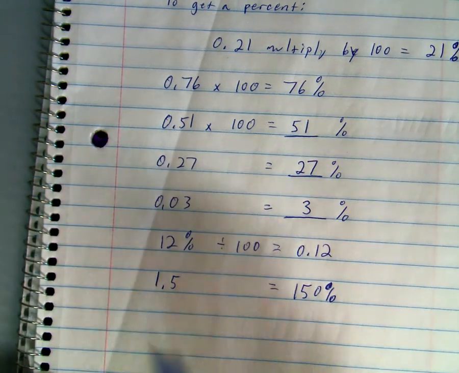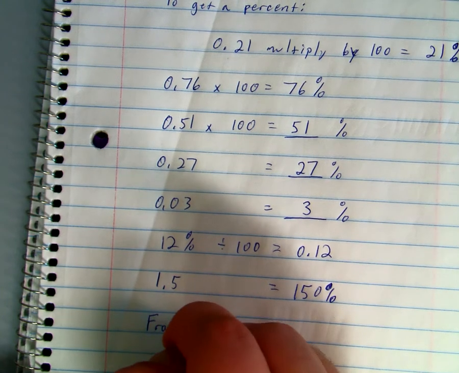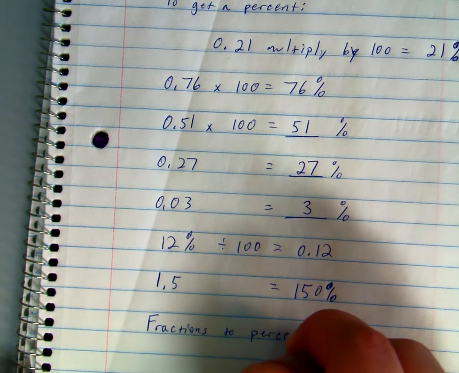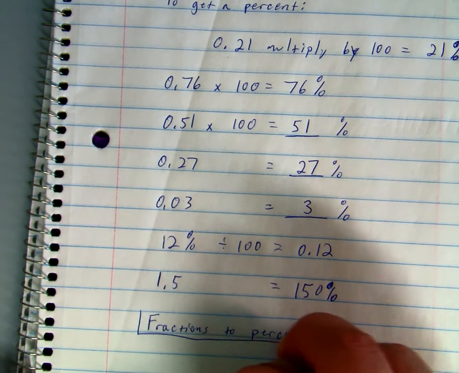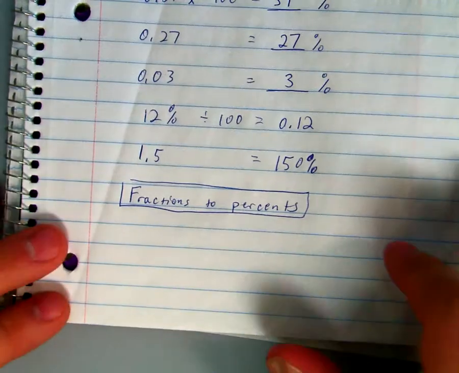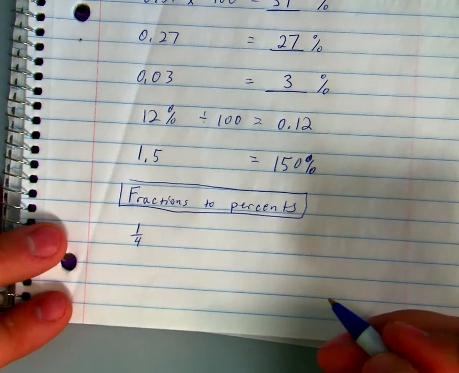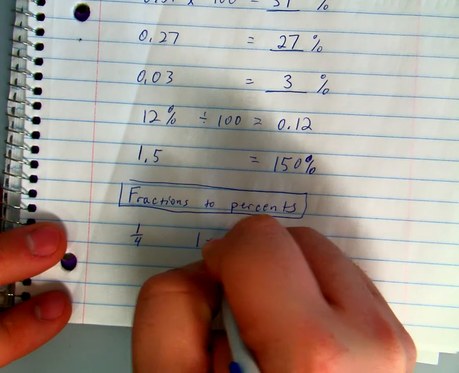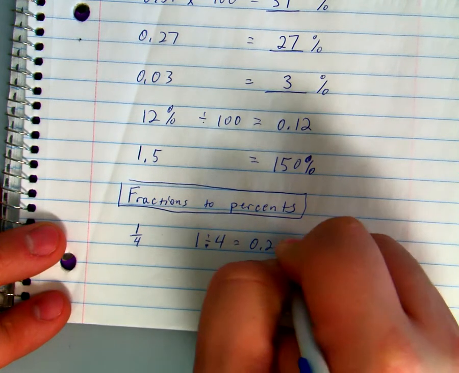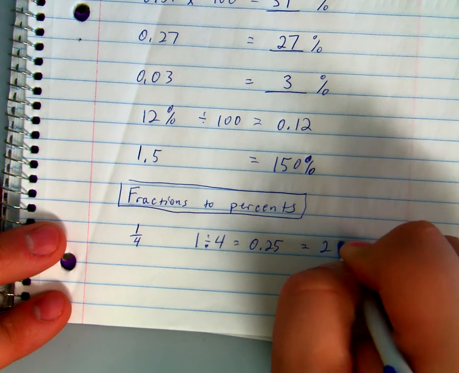Now, this is decimals to fractions, or decimals to percents. Fractions to percents is actually a more complex operation. So that gets its own title, like so. I'll even box it, make it special. So, if I give you 1/4, you would have to say 1 divided by 4, and that would give you 0.25, and then you convert that to a percent, and you would get 25%.